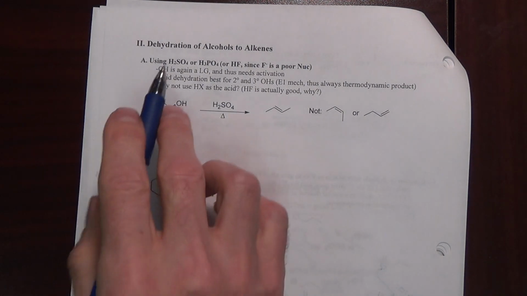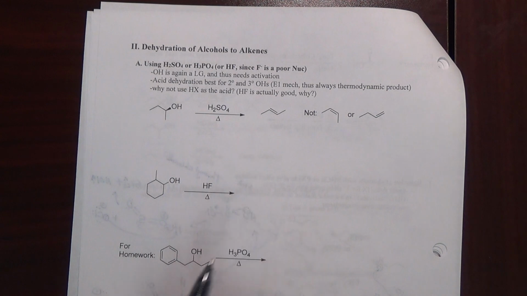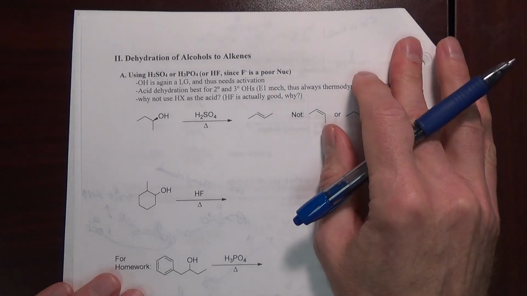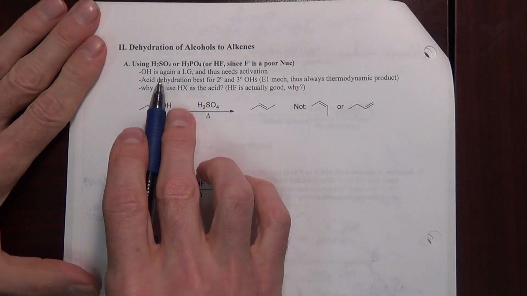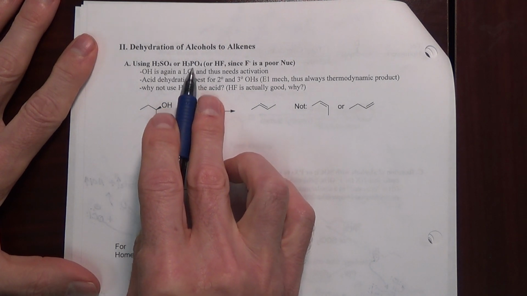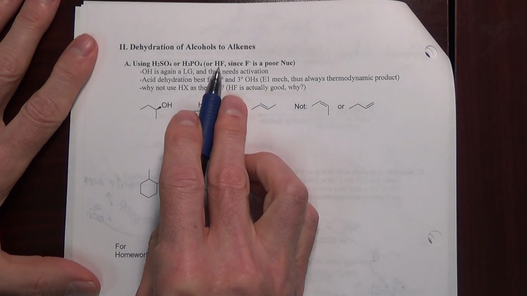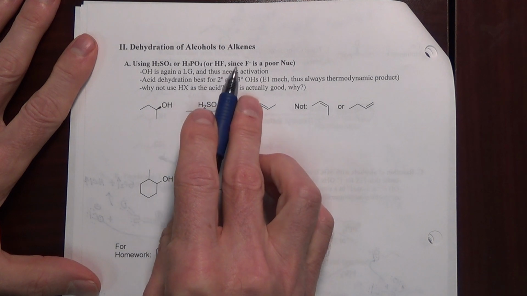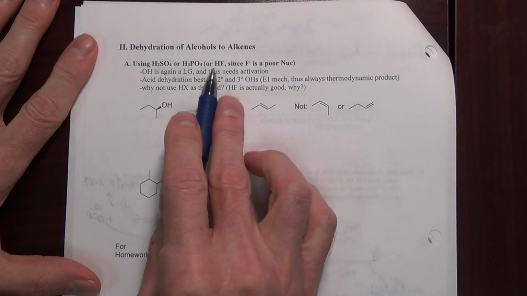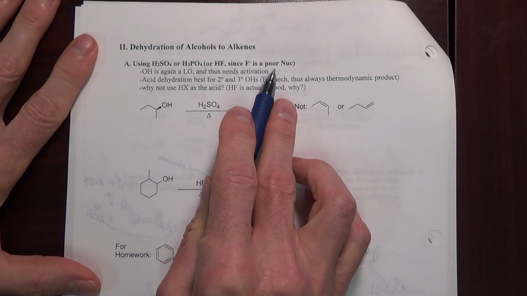So let's look at dehydration of alcohols to give alkenes. And the first way is using acid, either H2SO4 or H3PO4 phosphoric acid or HF. You're not going to be able to use HBr or HCl or HI. Okay.